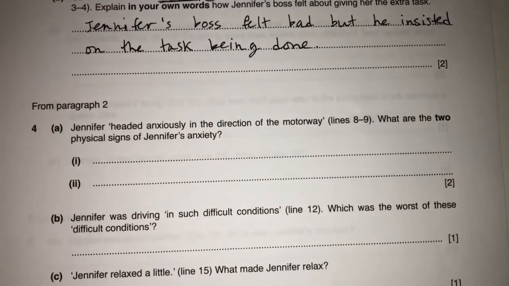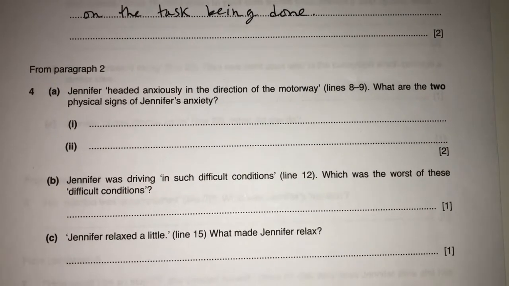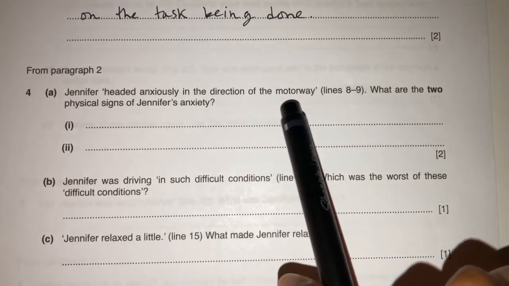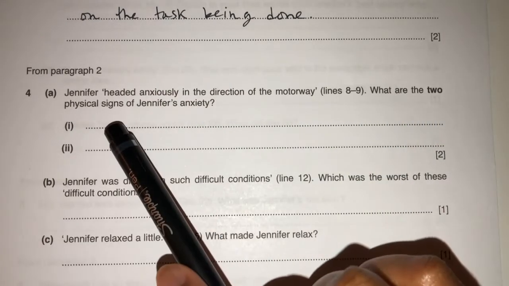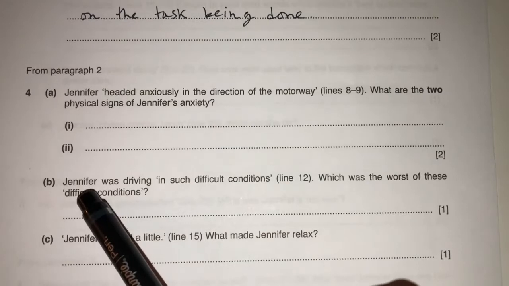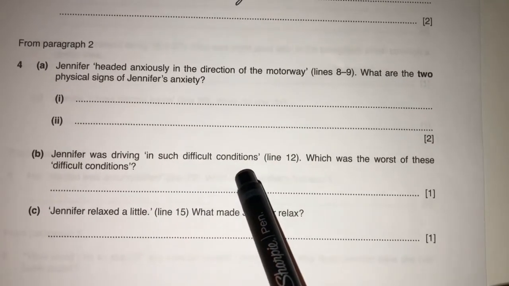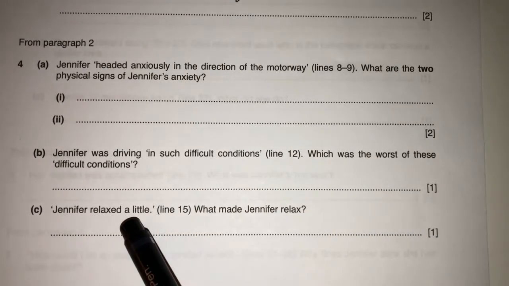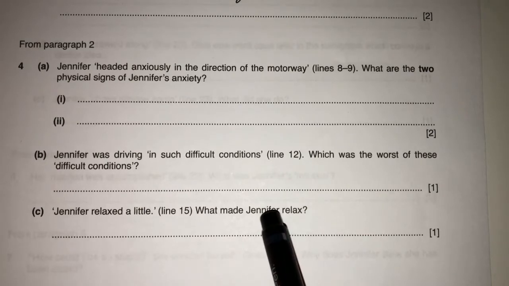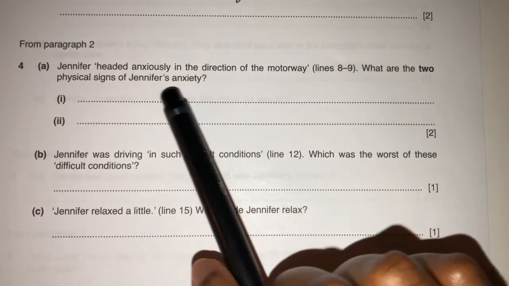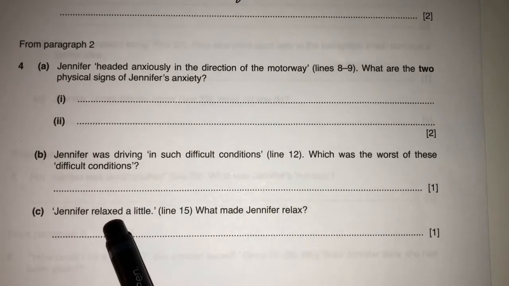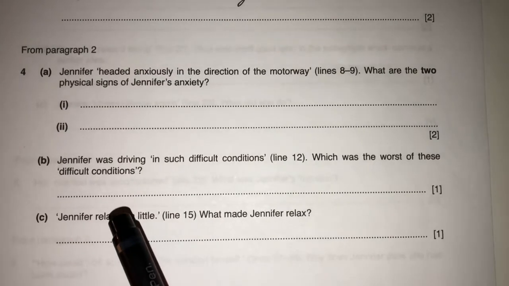Okay. Moving on to paragraph 2. Question 4. Jennifer headed anxiously in the direction of the motorway. What are the 2 physical signs of Jennifer's anxiety? Jennifer is driving in such difficult conditions. Which was the worst of these difficult conditions? Jennifer relaxed a little. What made Jennifer relax? Okay, so we're looking for physical signs of anxiety, the difficult conditions, and she eventually relaxed. Let's take a closer look at all of that in paragraph 2.